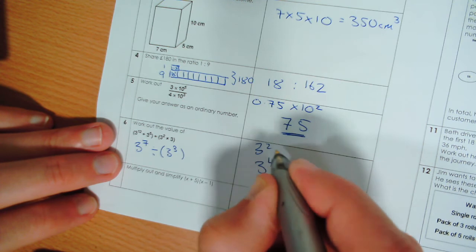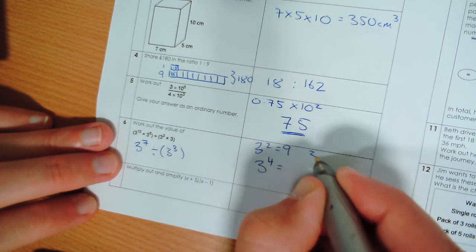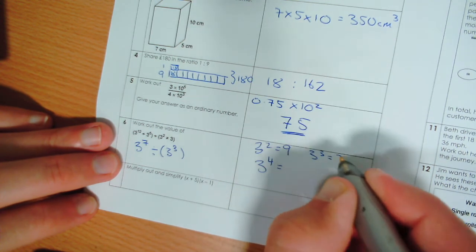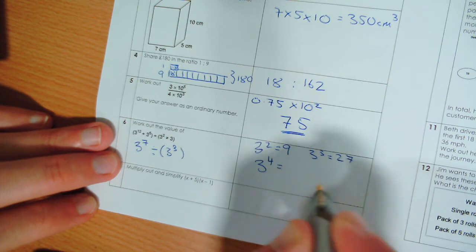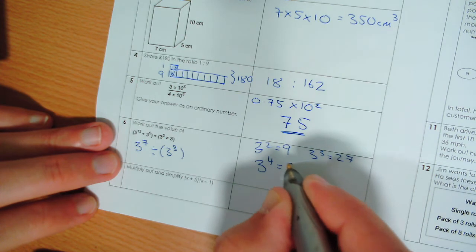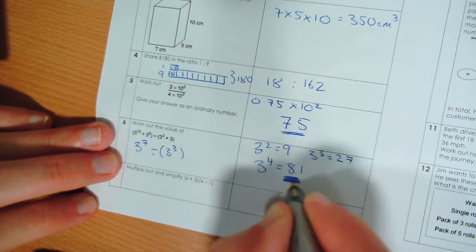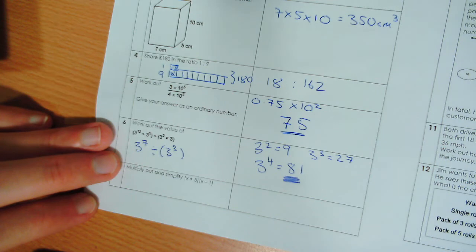So 3 squared we know is 9. 3 cubed, we're multiplying that by 3 to get 27. So then multiply that by 3 again is going to give us 81. So 81 should be our final answer for that one.